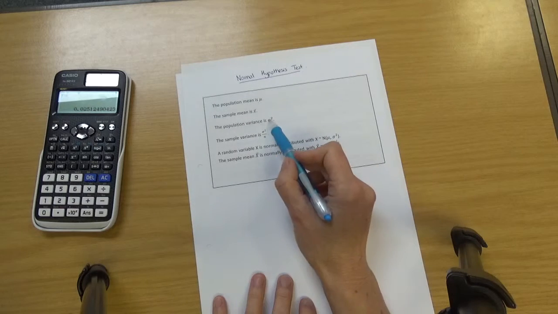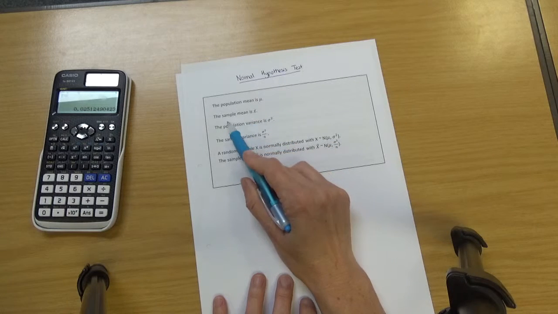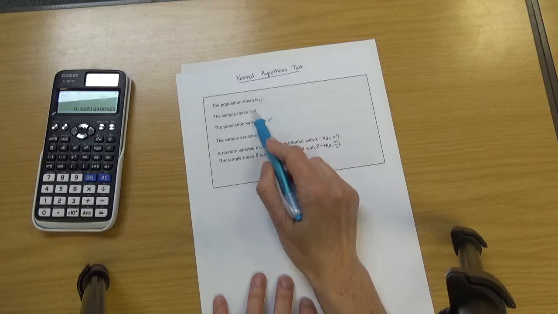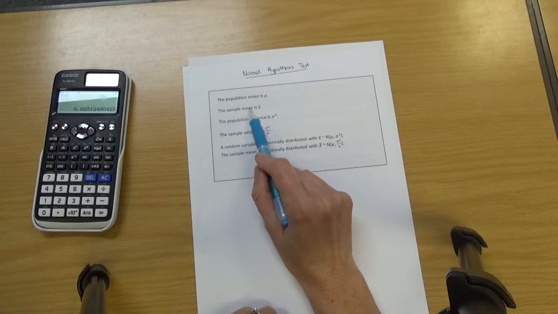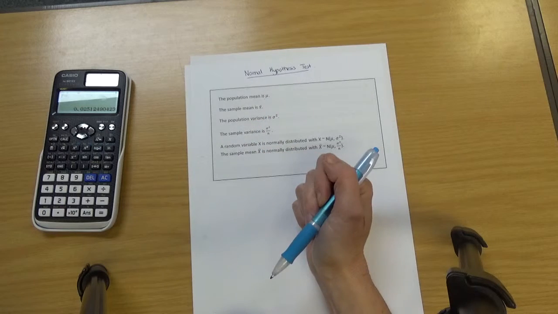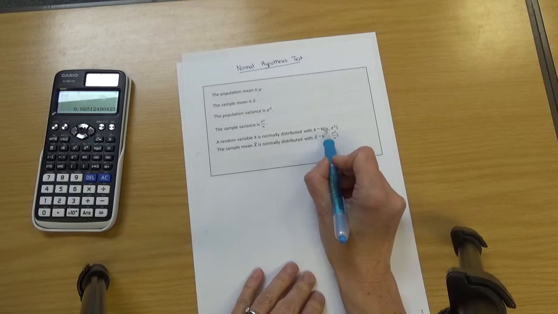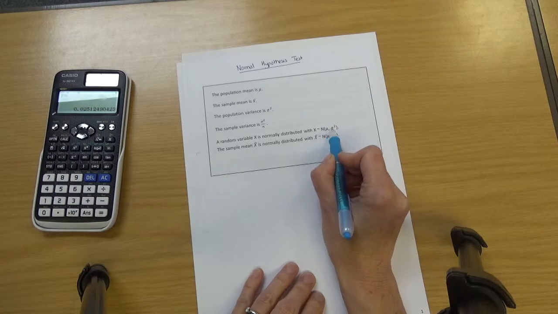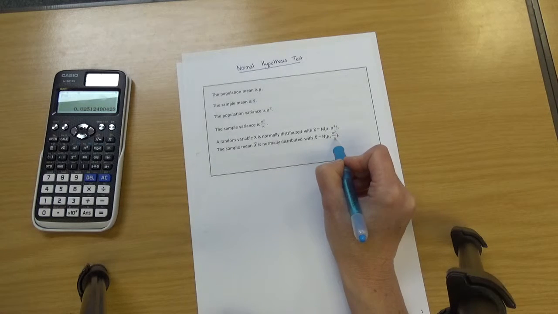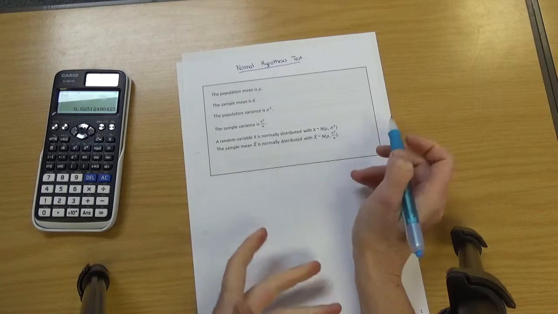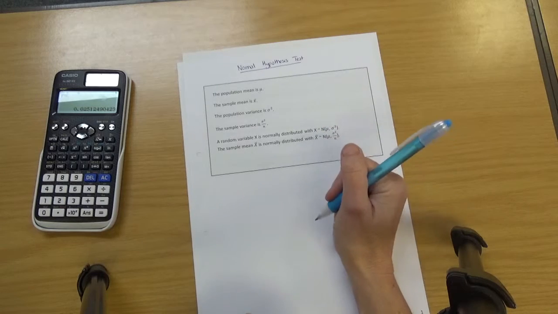And the way we do this, we have to take into account the size of the sample. The bigger the sample, it should be closer to the population because you've got more of the population. If you've only got a very small sample, then there could be quite a lot of variation. So the way we deal with that is, instead of having our normal distribution with mu and sigma, we adapt the variation by dividing by the sample size, so that the bigger the sample, the closer we would expect our sample to be to the population.